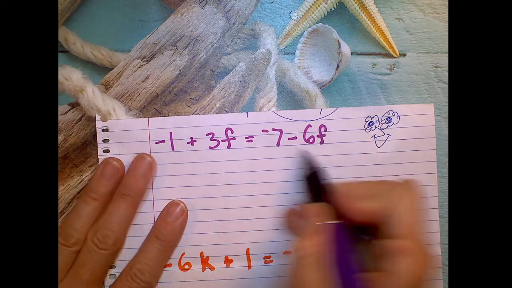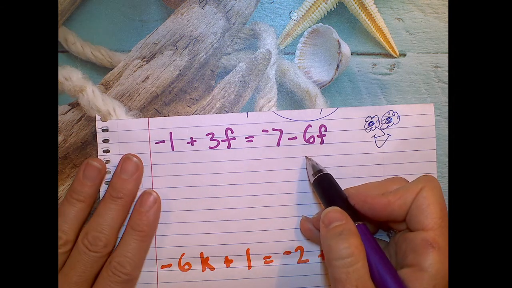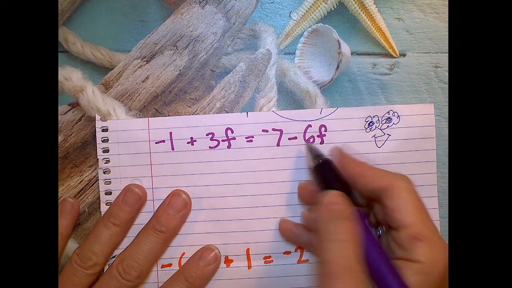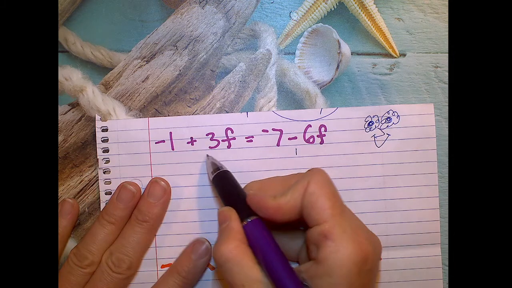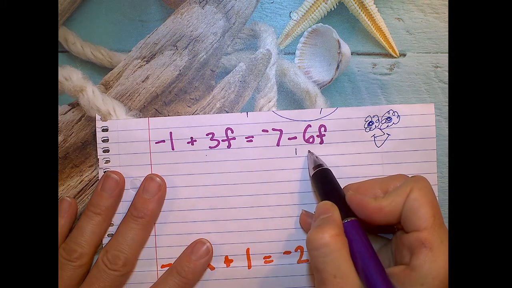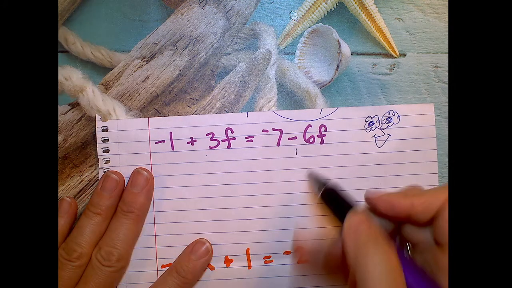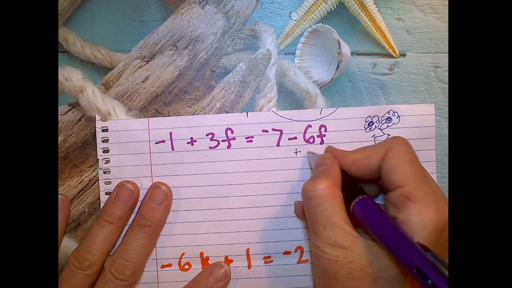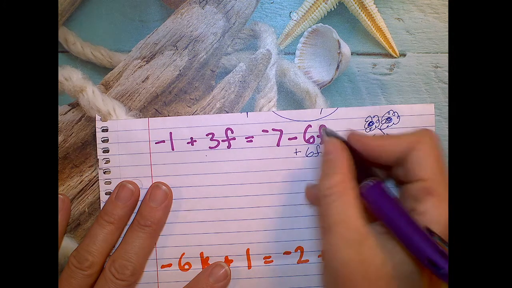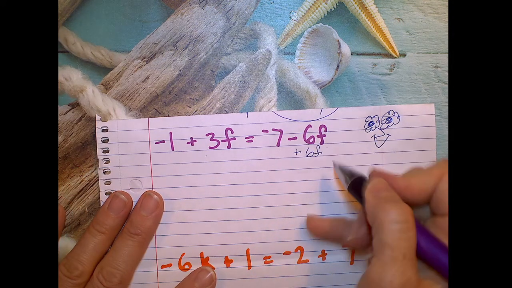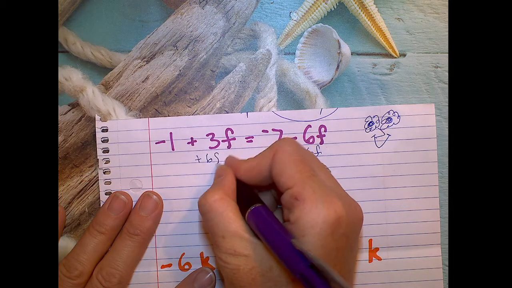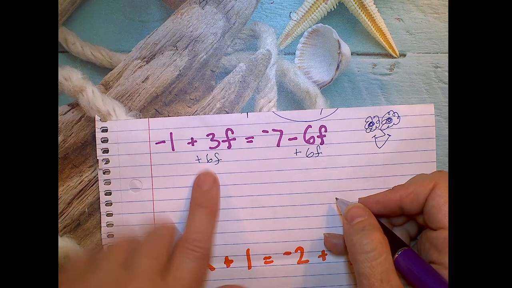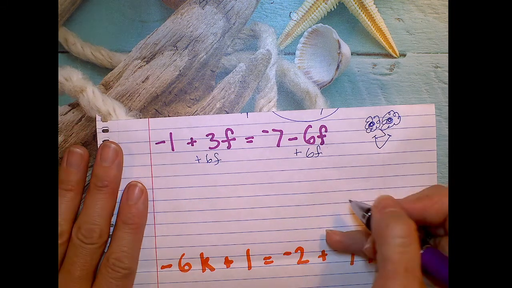Okay, there's no parentheses, so we don't need to use the distributive property. We can go straight into combining like terms. It doesn't matter if you want to subtract 3 or if you want to add 6. It doesn't matter which side you're deciding to go for, just whatever you think looks easiest. So I'm going to add 6f to this side so that this will cancel out and equal 0. I need to add 6f to the other side. As long as you do the same thing to both sides of the equation, you're fine. It stays balanced.